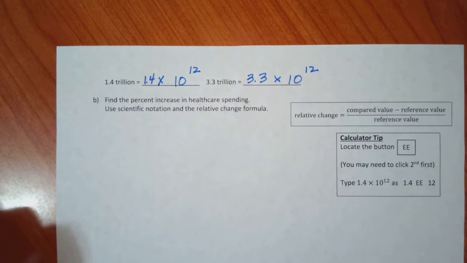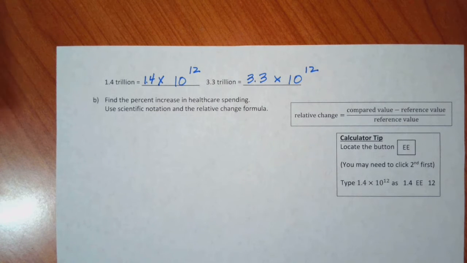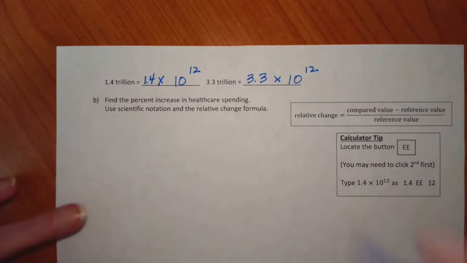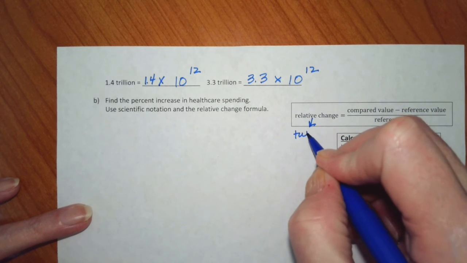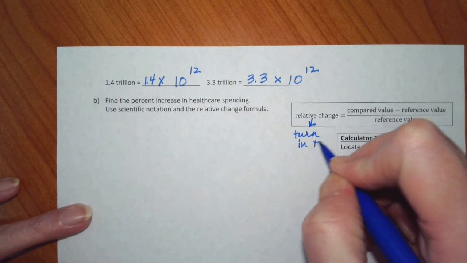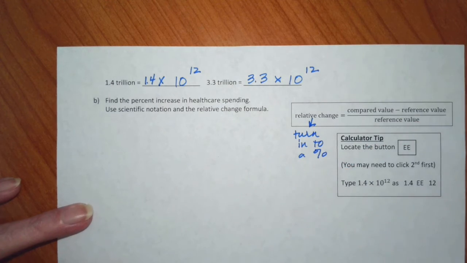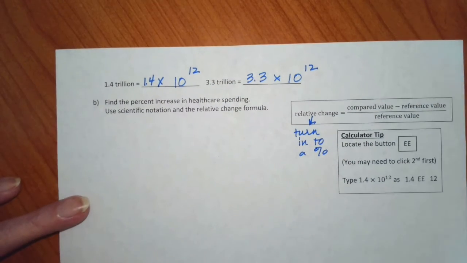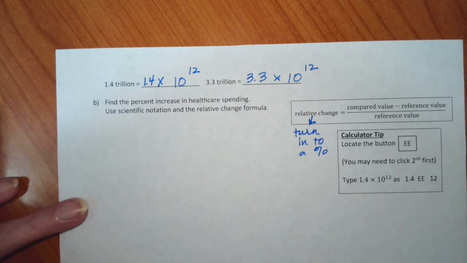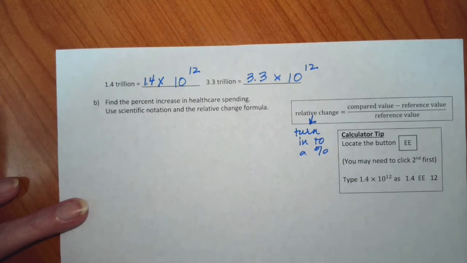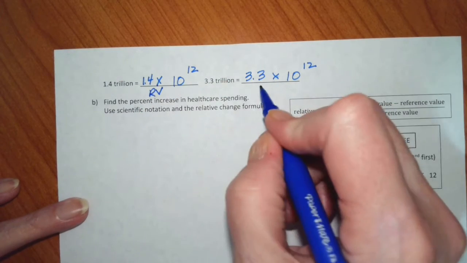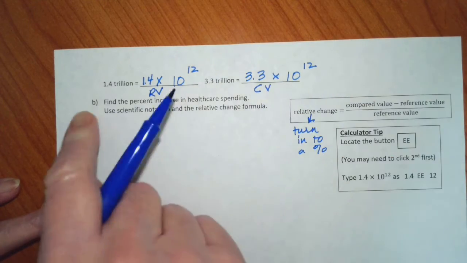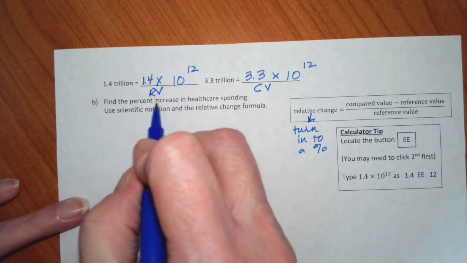Okay, so I want to find the percent increase in healthcare spending. That means I need to find the relative change and turn it into a percent. We'll make this our reference value, because we want to find the percent of increase.